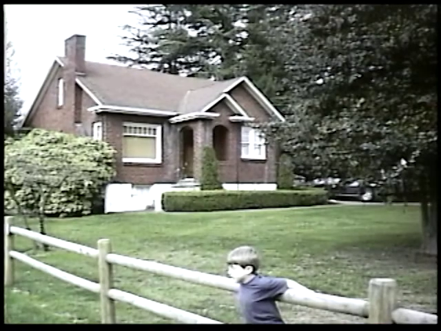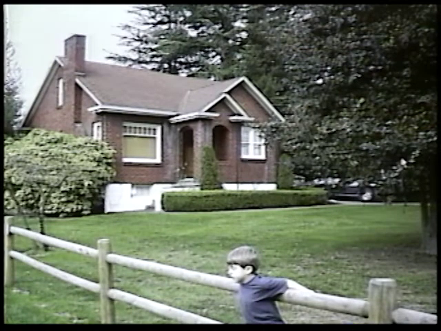This is a decent footage for my son, my little son. There it is. Everybody knows that house. And you can see from the comparison, it hasn't really changed all that much. The landscaping has. It was built sturdily.